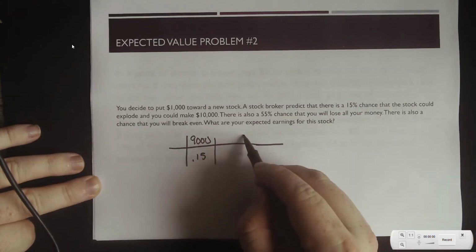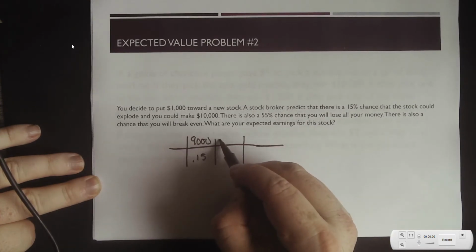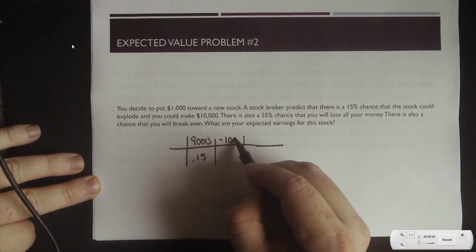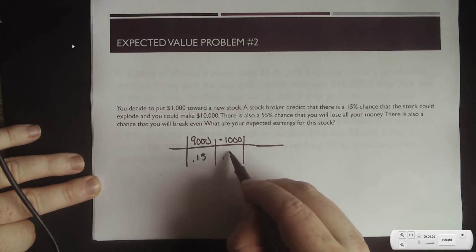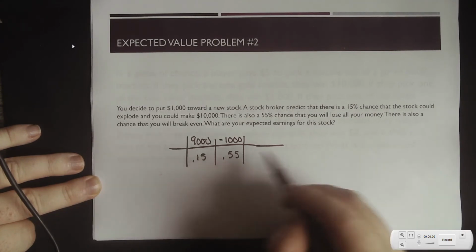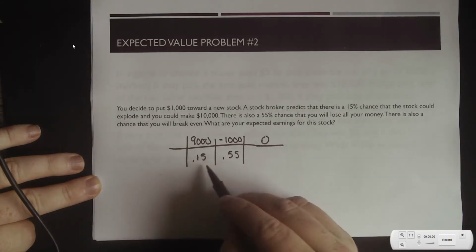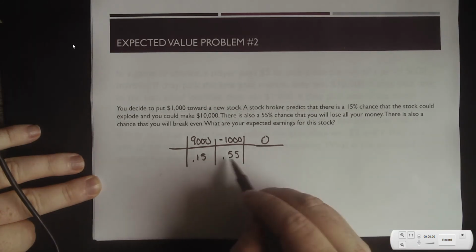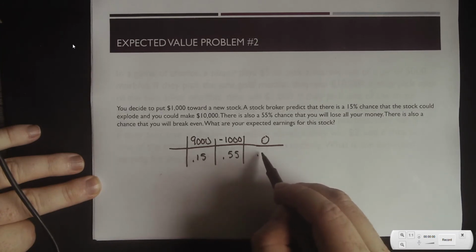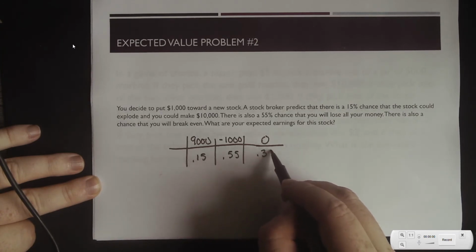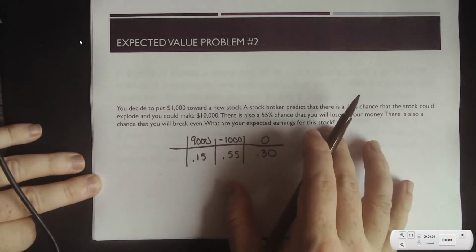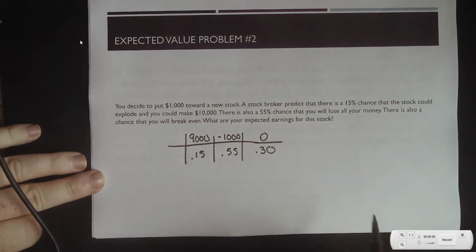There's also a 55% chance that you're going to lose all your money, which means you're going to lose your initial investment of $1,000. You could also break even by gaining nothing. The probability of gaining nothing would be 1 minus 0.15 plus 0.55, which is 0.70, so that gives me 0.3, and now I have 100%.